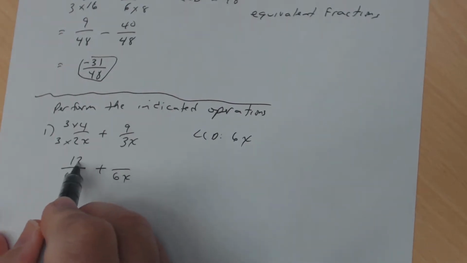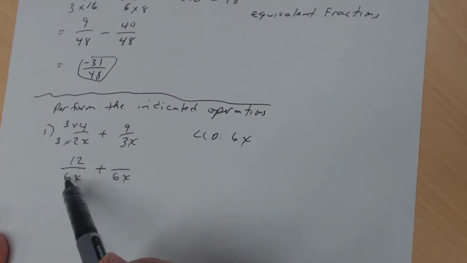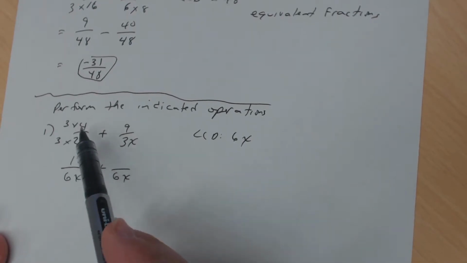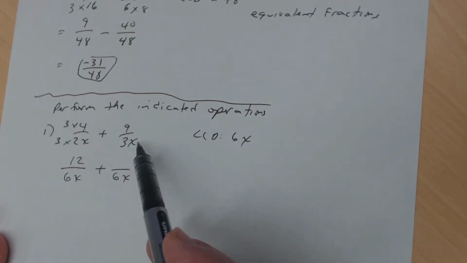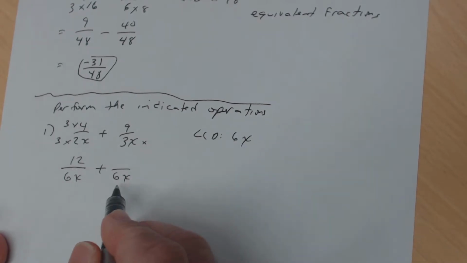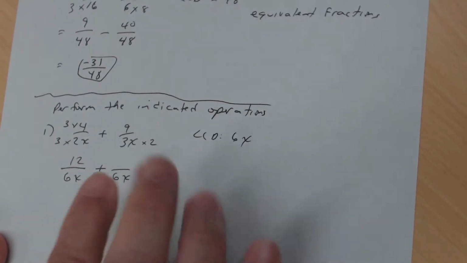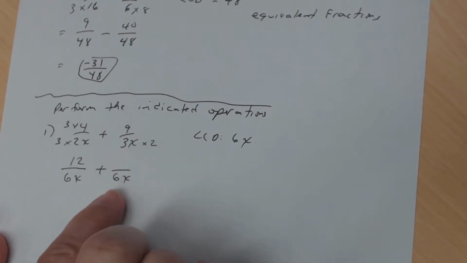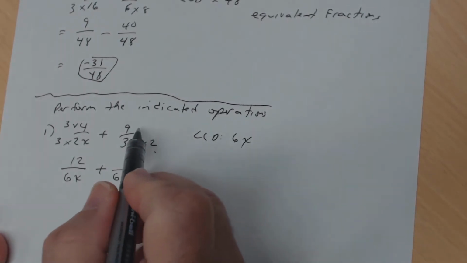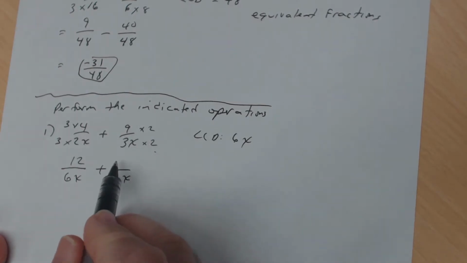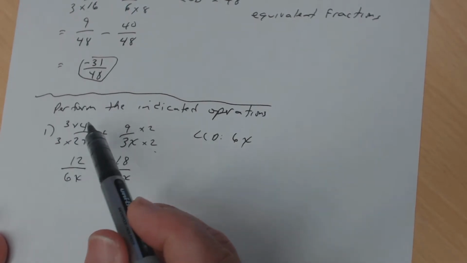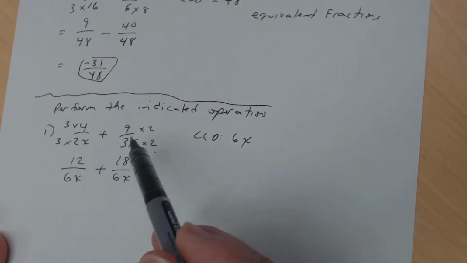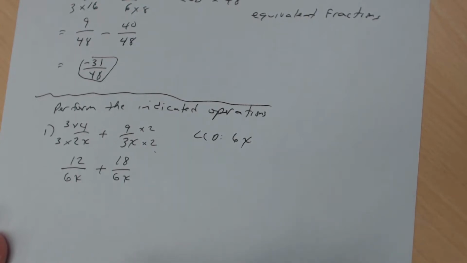So 3 times 4 is 12. And always check yourself. If I divide the numerator and the denominator by 3, 12 divided by 3 is 4, and 6x divided by 3 is 2x. Over here, 3x times what will give me 6x? The answer is 2, because 3x times 2 is 6x. What I do to the denominator, I do to the numerator. 9 times 2 is 18. So I just wrote equivalent fractions: 4 over 2x is the same as 12 over 6x, and 9 over 3x is equivalent to 18 over 6x.